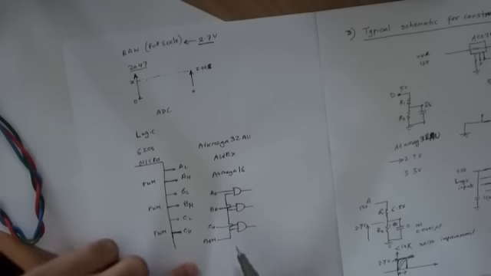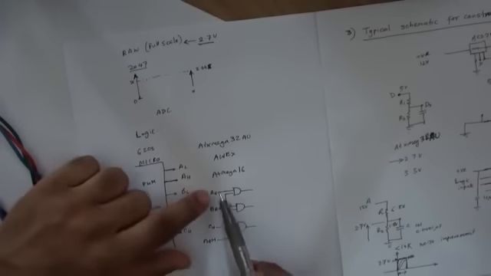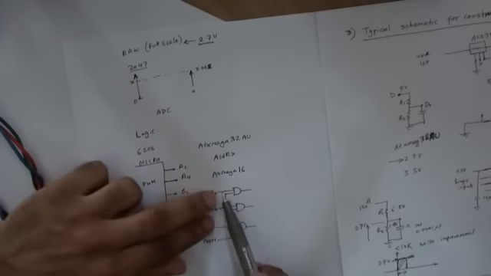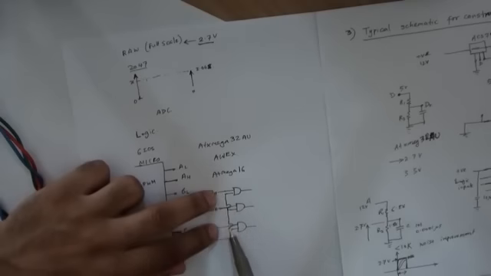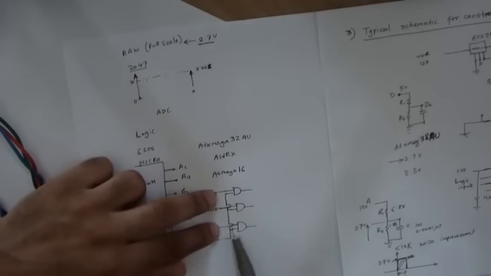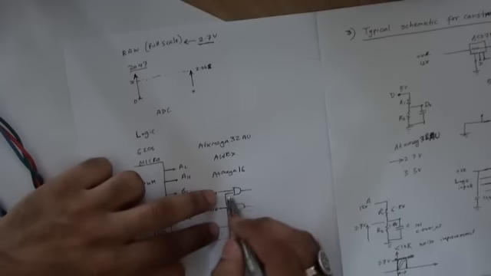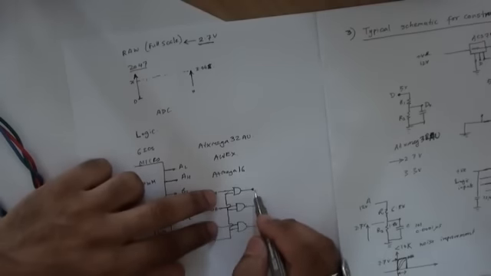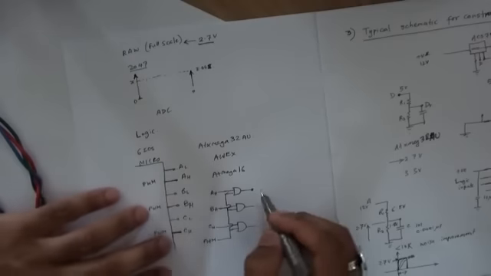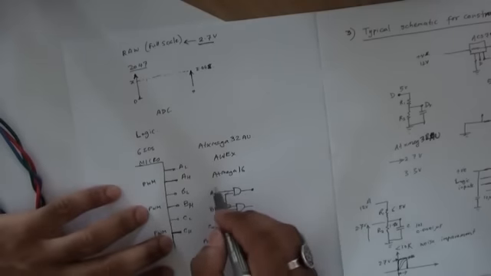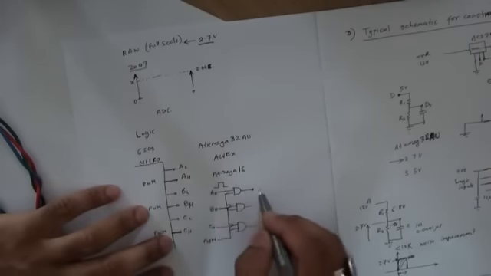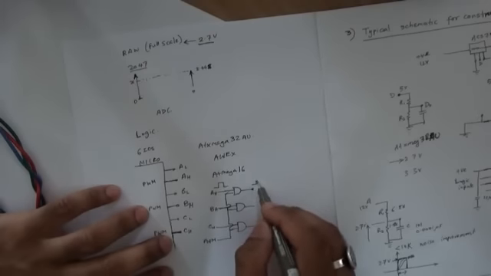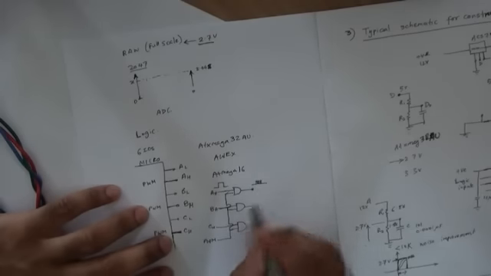So what this will do is, no matter when the pulses are coming into these inputs, the PWM will make sure the pulses come out on the output as a PWM version of that waveform. So for example, if you had a waveform like that, over here you will get a waveform like that.